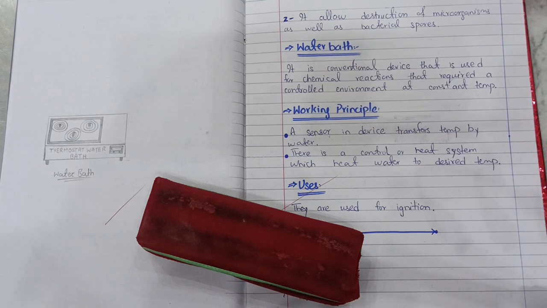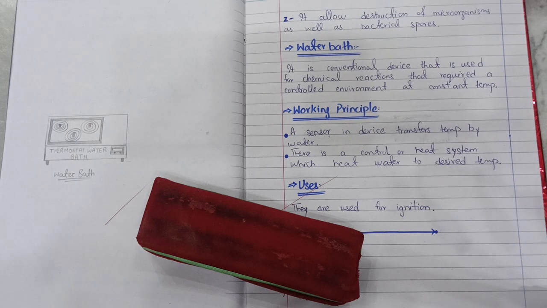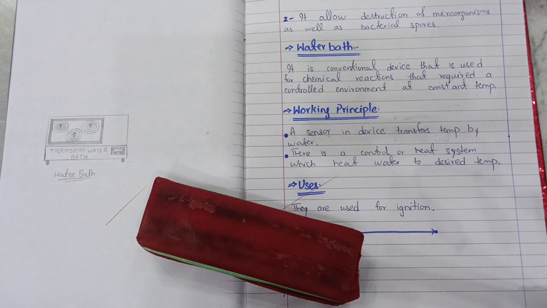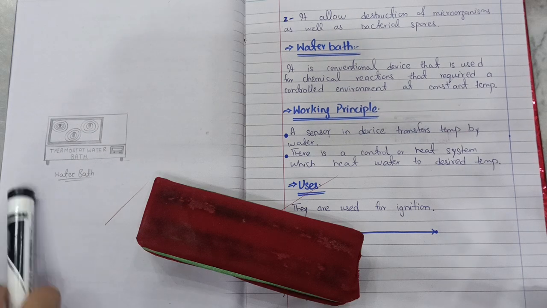So what it is actually: a convenient device that is used for the chemical reactions that require a controlled environment at a constant temperature. यानी कुछ ऐसे रिएक्शंस होते हैं जिनको कांस्टेंट टेम्परेचर चाहिए होता है. लाइक अगर वो चाहते हैं कि 60 डिग्रीज टेम्परेचर रहे तो वो कांस्टेंट टेम्परेचर प्रोवाइड करने के लिए हम ये वाटर बाथ यूज़ करते हैं.